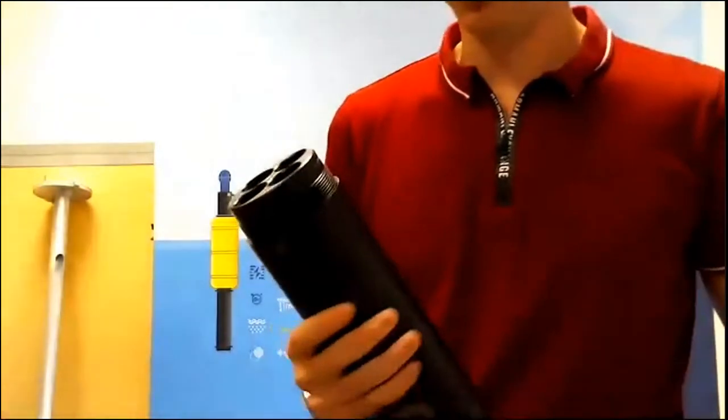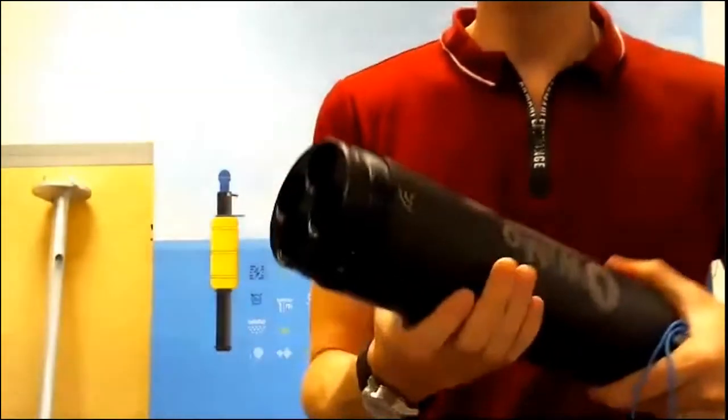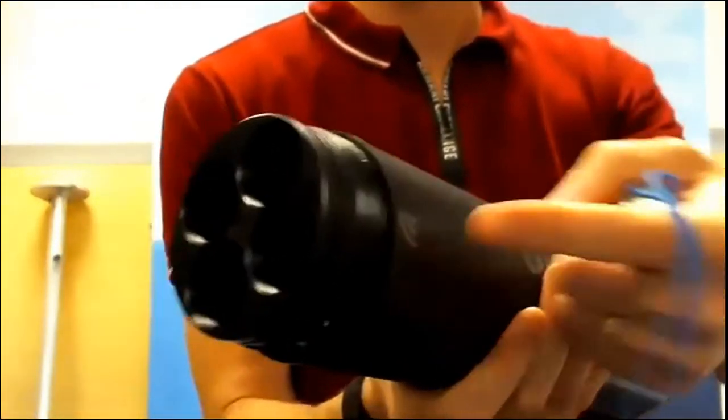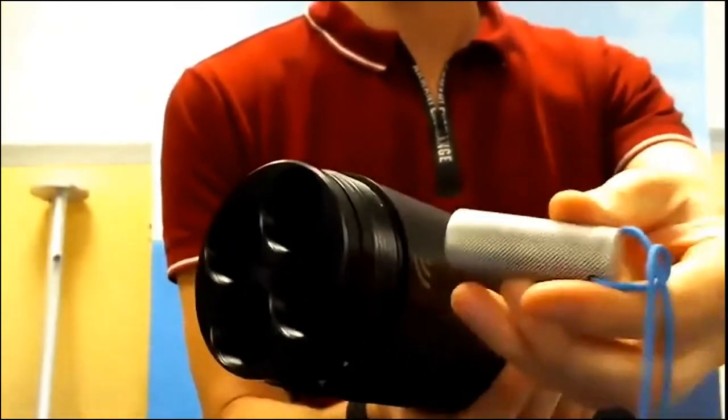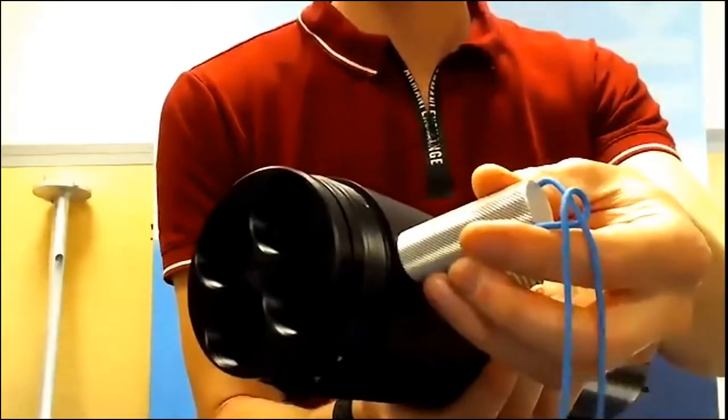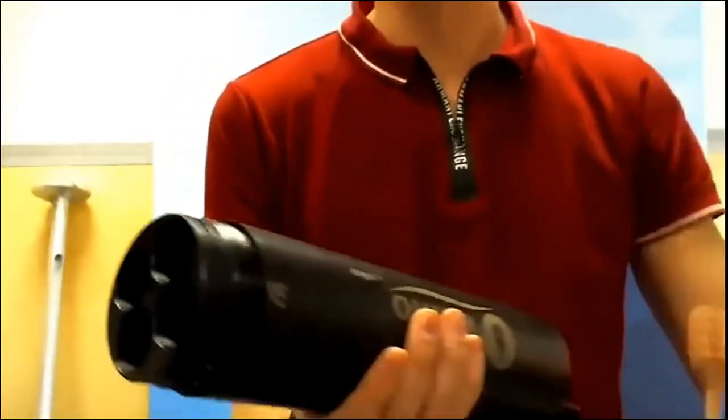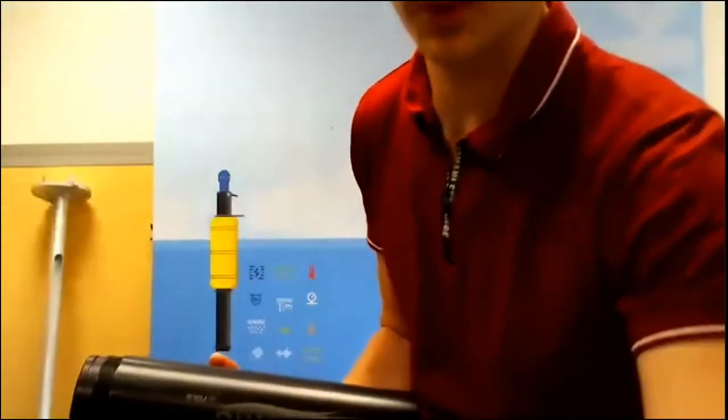So now I will go close to the Wi-Fi signal that you see here, and I will place the magnet here. So now the Wi-Fi of the WiMo is on.